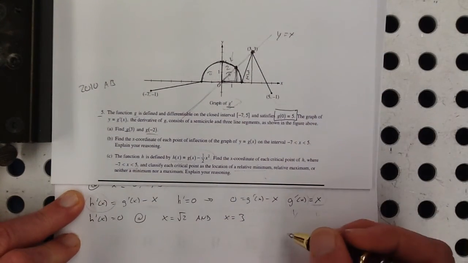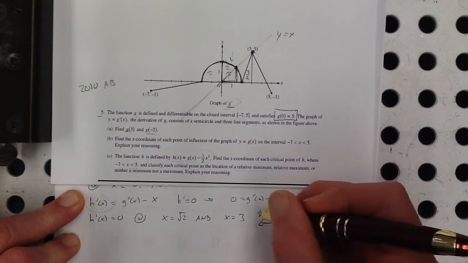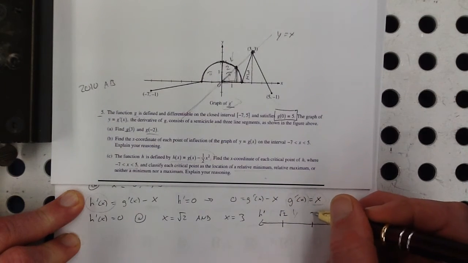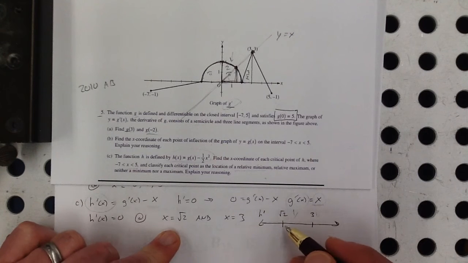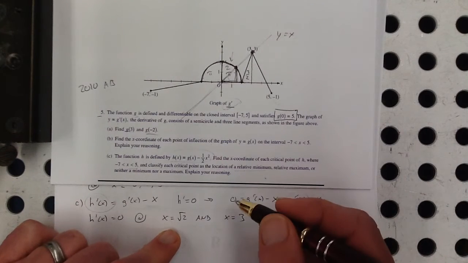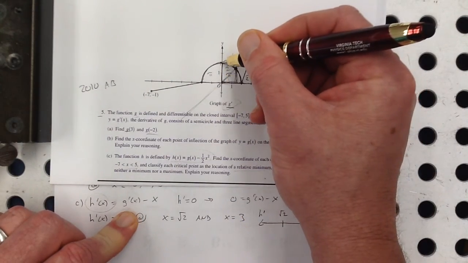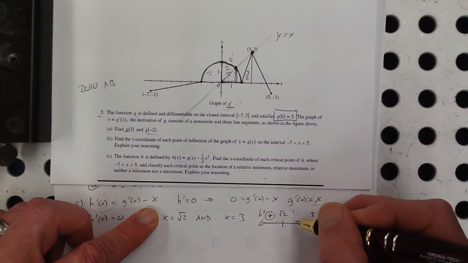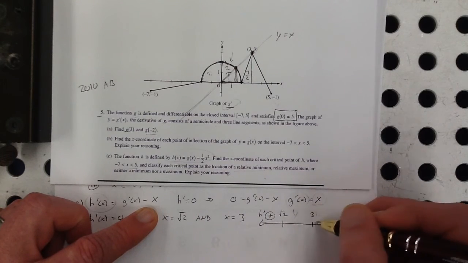So I could make a little sign chart. It's h prime, and I got the square root of 2 on there, and I got 3 on there. So we could test, for example, something that's less than the square root of 2, like 0. If I plug 0 in here, g prime of 0 is 2 minus 0, which is positive. And then square root of 2 is like 1.4 or whatever, so I could plug in 2, which is in between these.